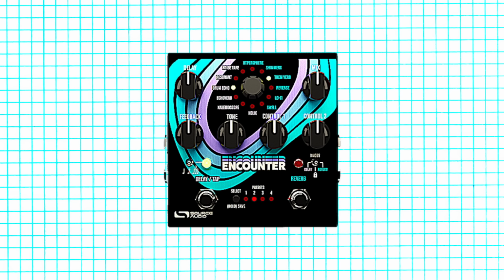So is playing single notes at a time or just playing one chord and sitting on it for a while and just geeking out about the way that chord devolves, often with the help of some very moody reverb and delay sounds. One brand new pedal that can help you with all of this is the Encounter from Source Audio, which combines both reverb and delay.